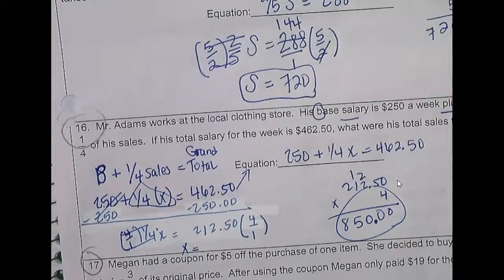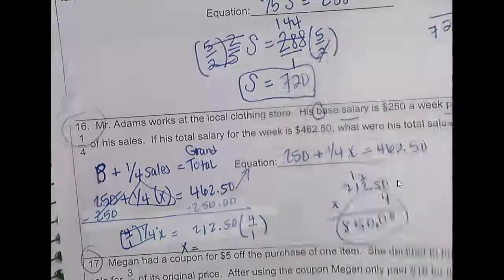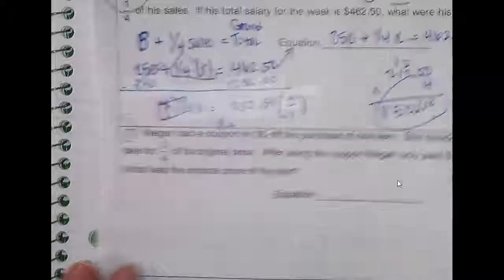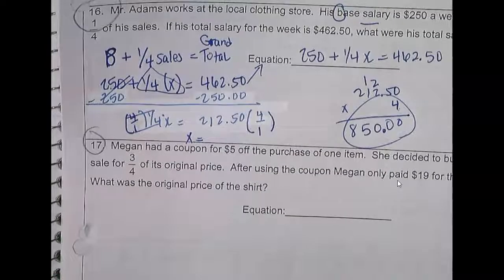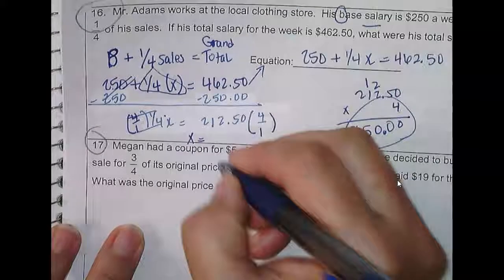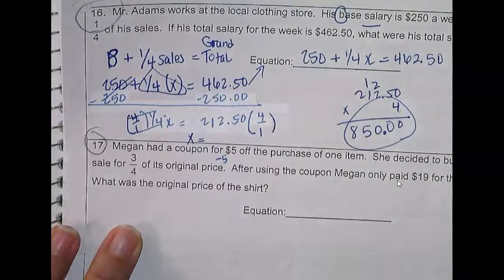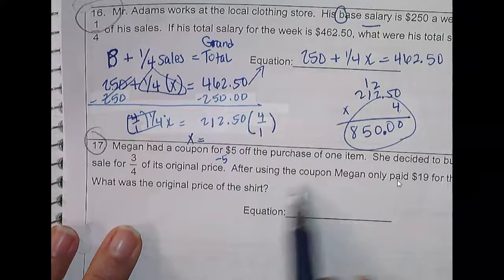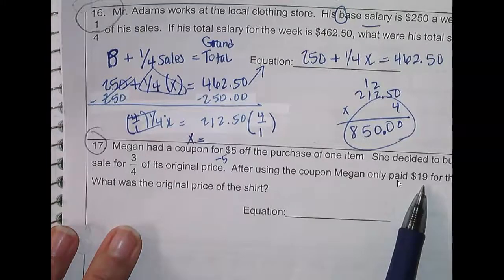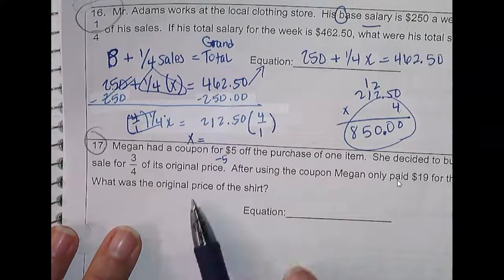Probably. And question 17. Somebody has a coupon for $5 off, and these are the worst. Man, they got all kinds of things going on. Somebody has a coupon for $5 off. So I can tell you right now that's going to be minus 5. She decides to buy a shirt that was on sale for 3/4 the original price. After using the coupon, she only paid $19 for the shirt before taxes. What was the original price of the shirt?